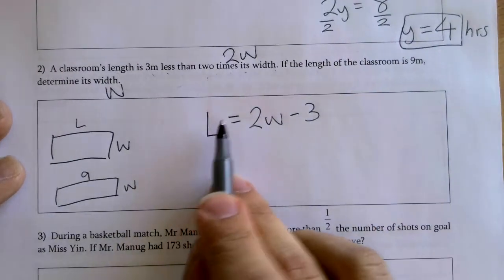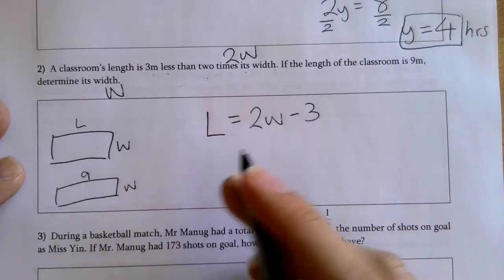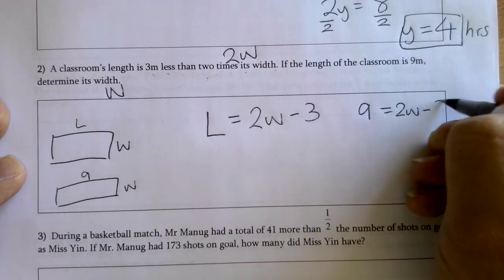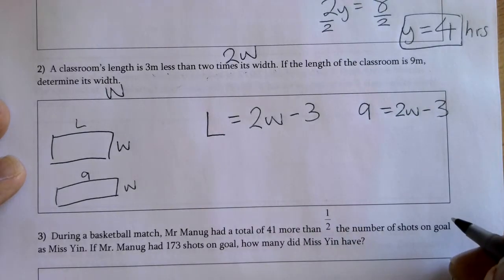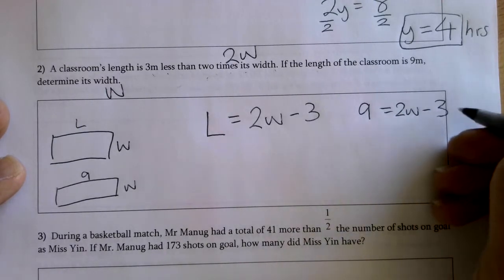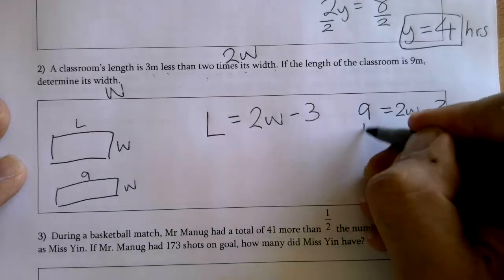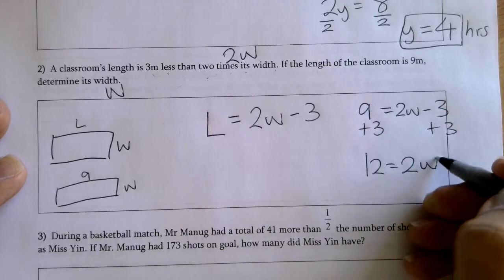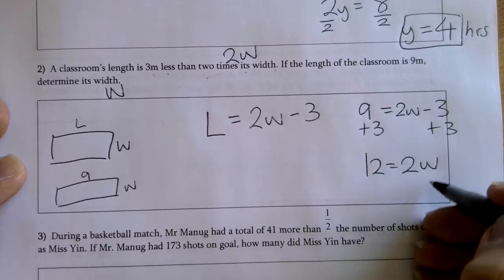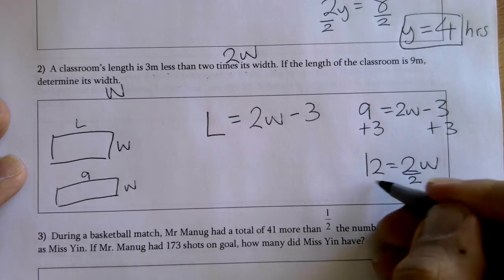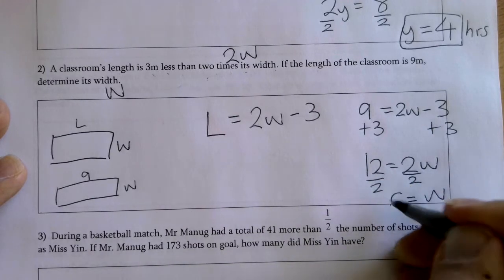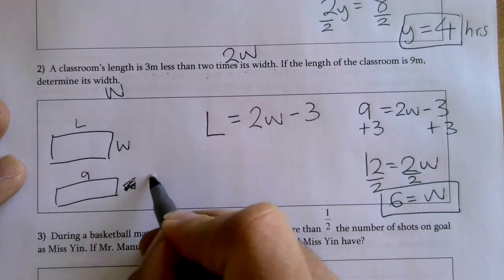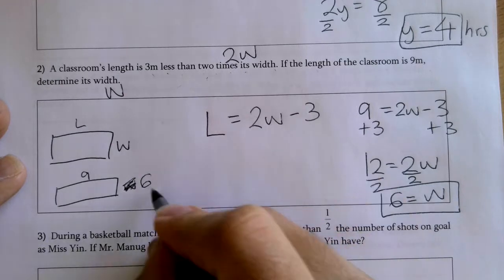And we know that our length is already 9. So let's rewrite this: 9 equals 2w minus 3. Now we need to get rid of negative 3, so we add 3 on both sides, and I should get 12 equals 2w. Then to find w, I divide by 2 on both sides, and I should get 6. So my width is 6 meters.